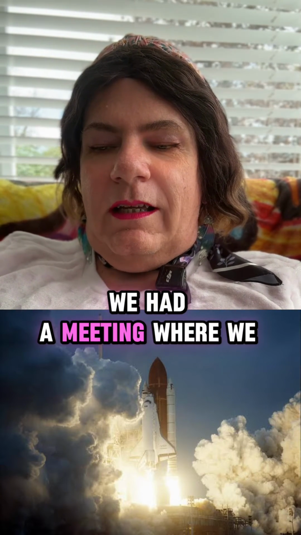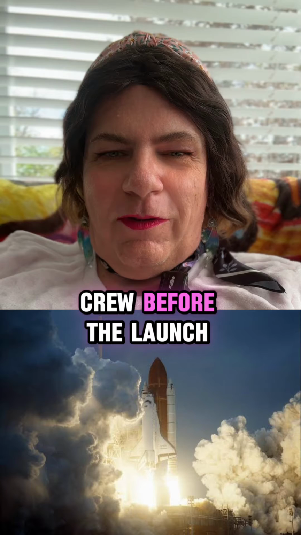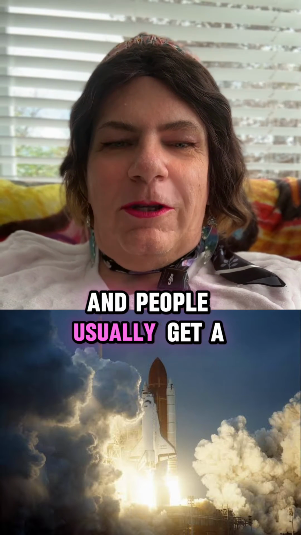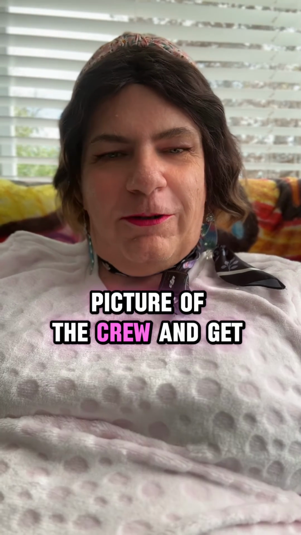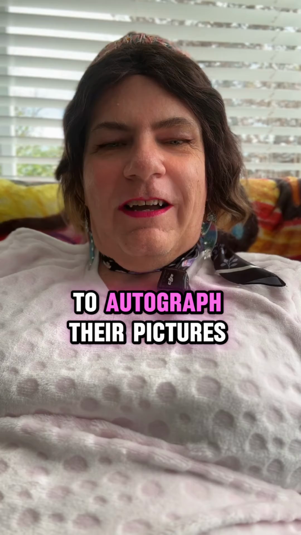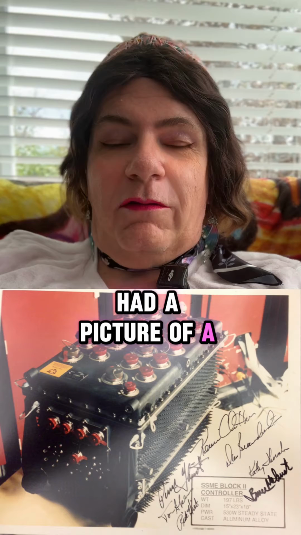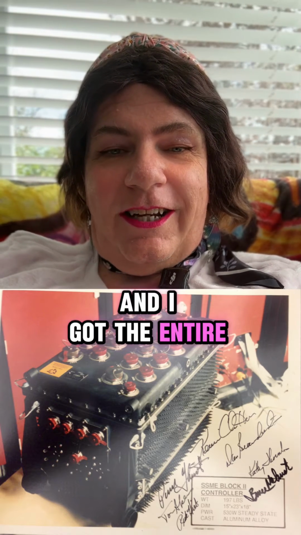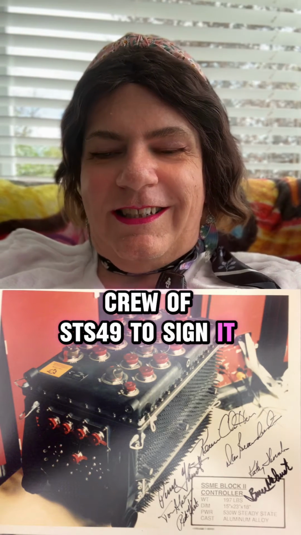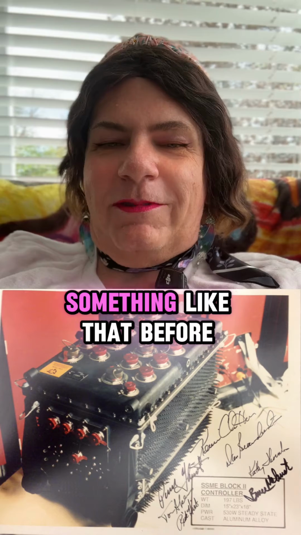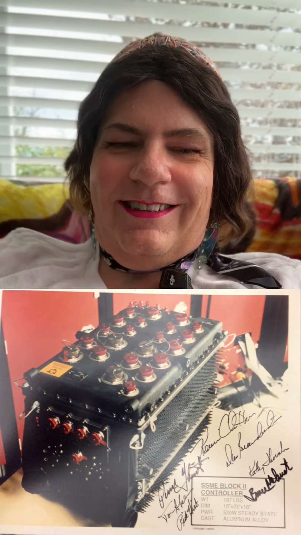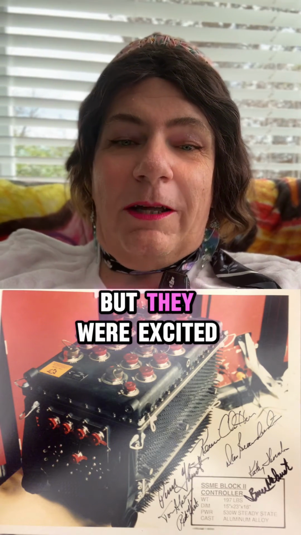We had a meeting where you get to meet the crew before the launch, and people usually get a picture of the crew and get the crew to autograph their pictures. That's what most people would do. What did I do? I had a picture of a Block 2 engine controller, and I got the entire crew of STS-49 to sign it. They said they'd never signed something like that before. They were just kind of blown away by it, but they were excited.